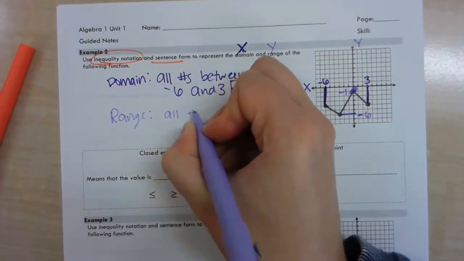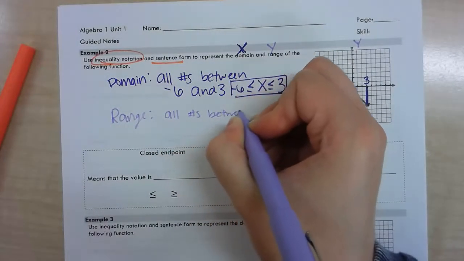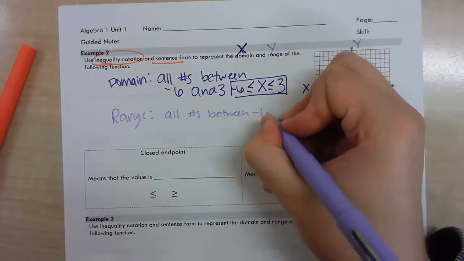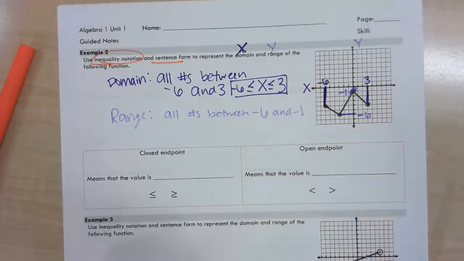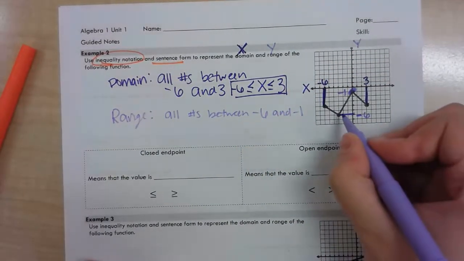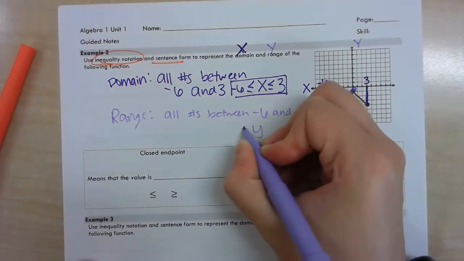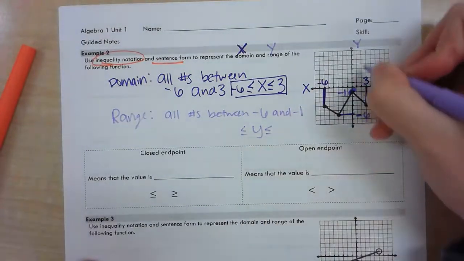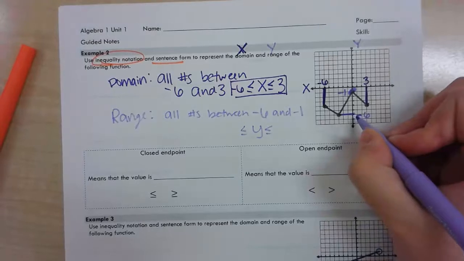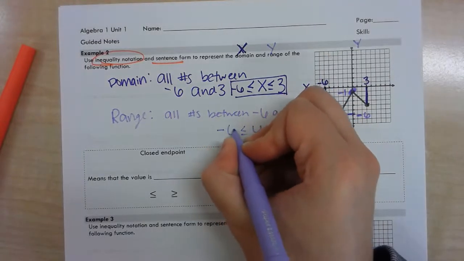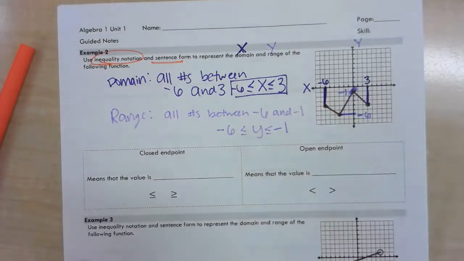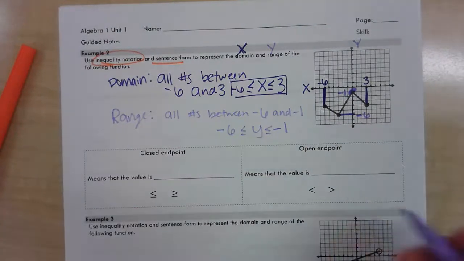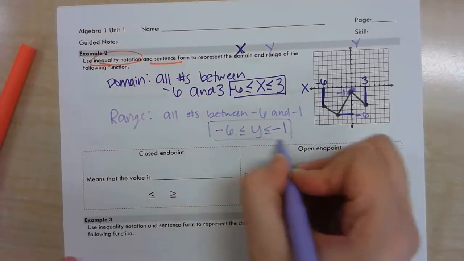So it's all numbers between -6 and -1. So I can write that. I always start at the bottom. I'm going to set up my y is less than, because I know I'm working with my y values for the range. And it's going to be between -6 and -1. This is my final answer for the range.